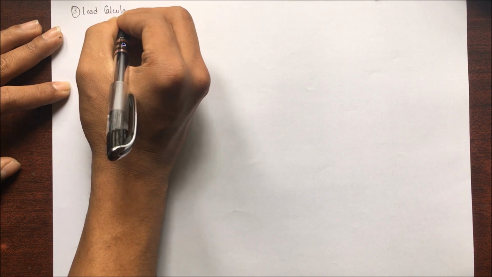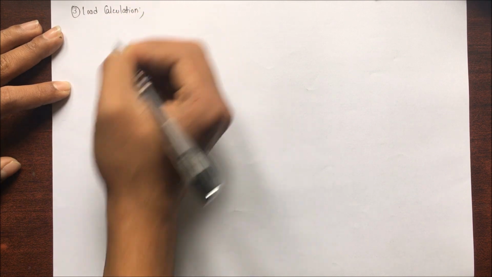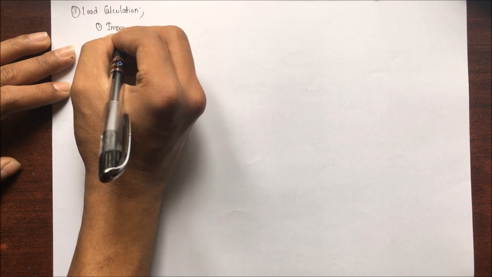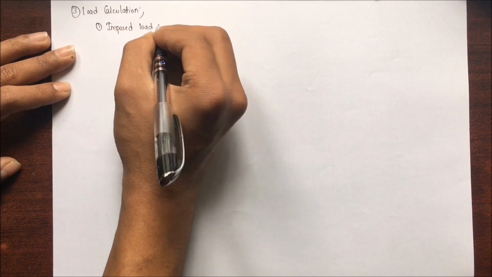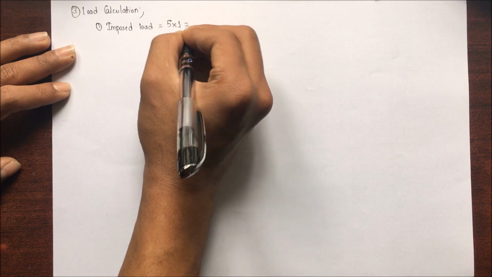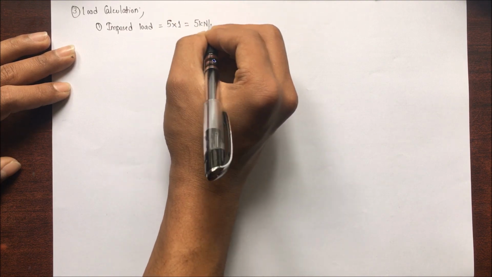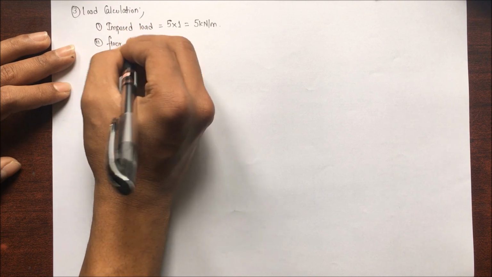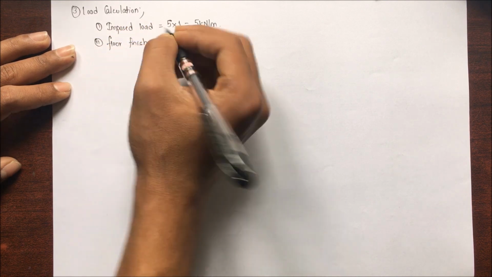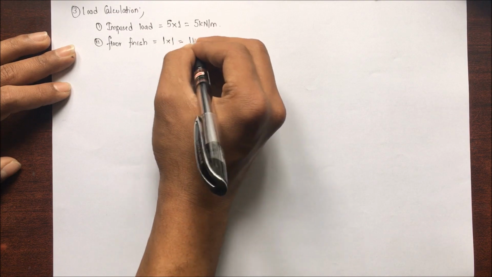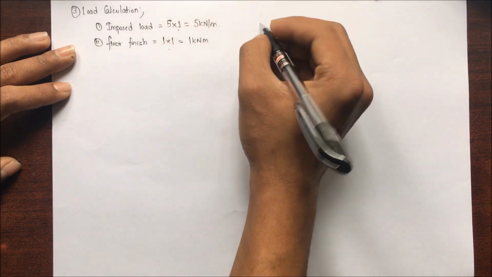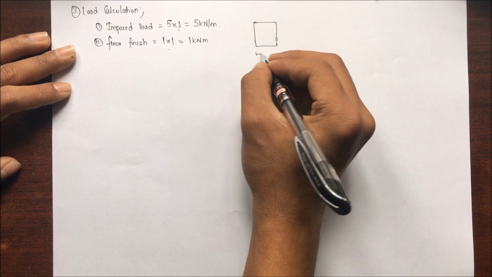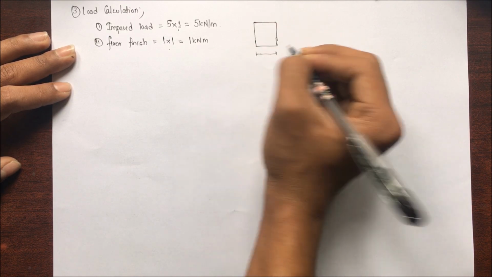Now the third step is to calculate the load acting on the slab. Imposed load is equal to 5 into 1, considering a 1 meter span, as in the beam. Floor finish is 1 kN per meter square into 1 meter. As I have already said, we are considering a unit length of slab.